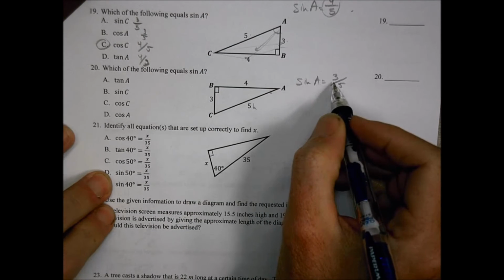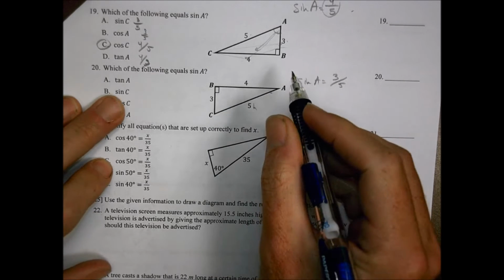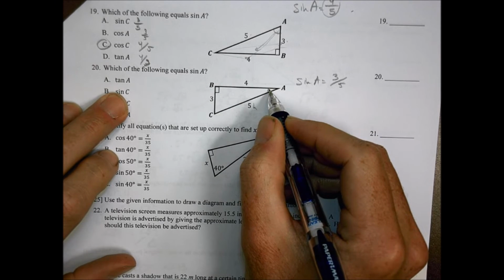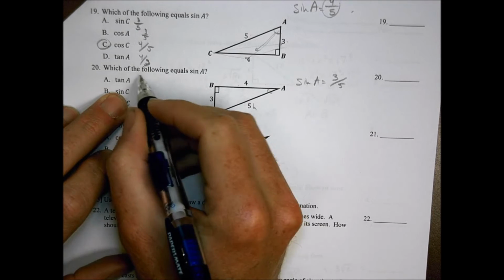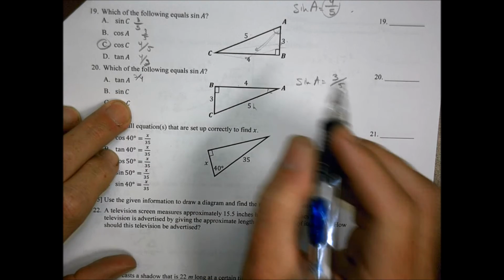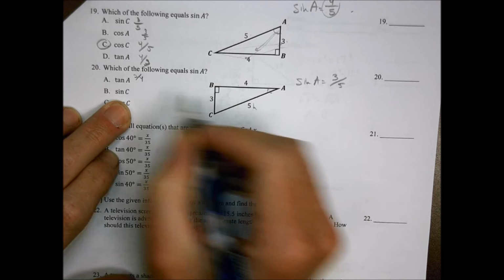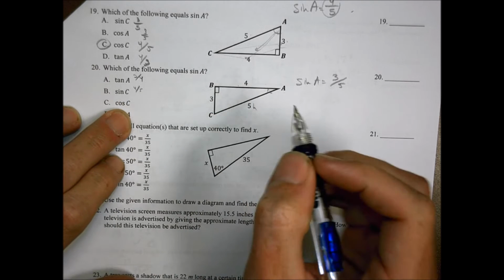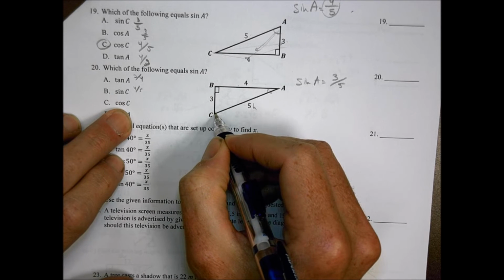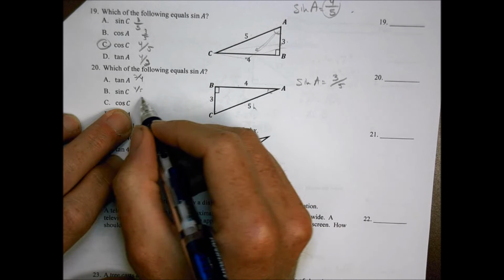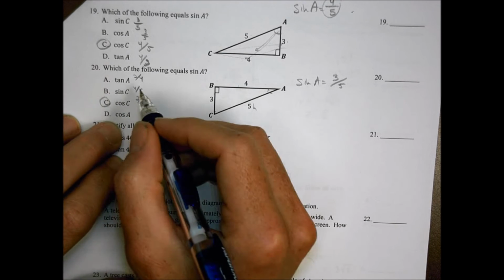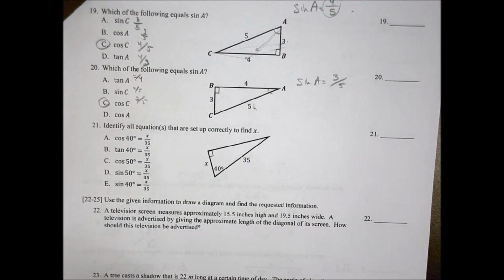Okay, so looking for one that matches the 3/5 here. Tangent of A: tangent is the opposite over the adjacent, that's 3/4, doesn't match. The sine of C is the opposite over the hypotenuse, that's 4/5, doesn't match. Cosine of C is the adjacent over the hypotenuse, which is 3/5. That's a match there.